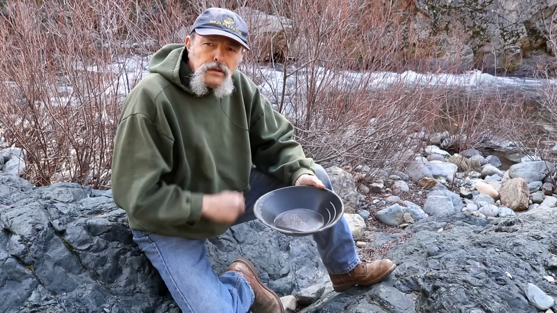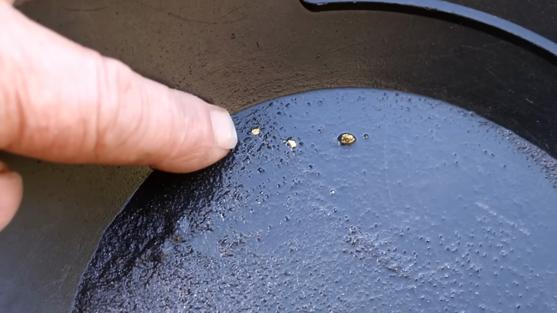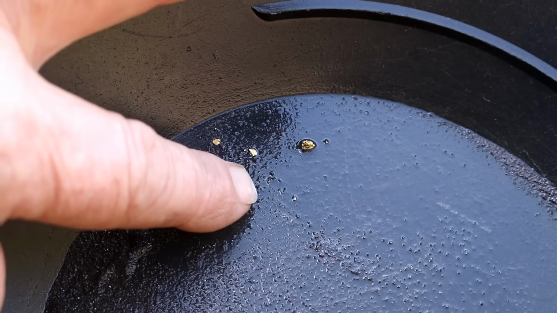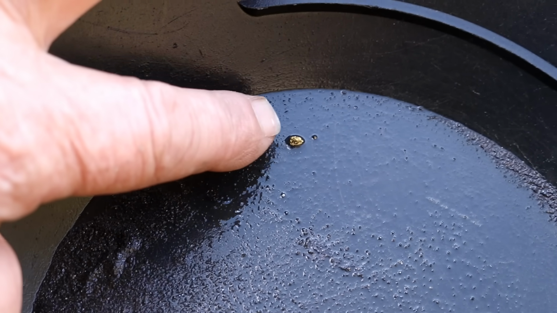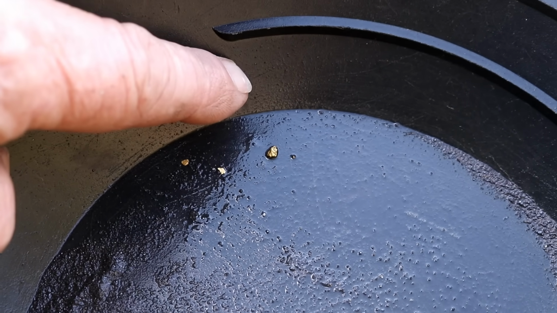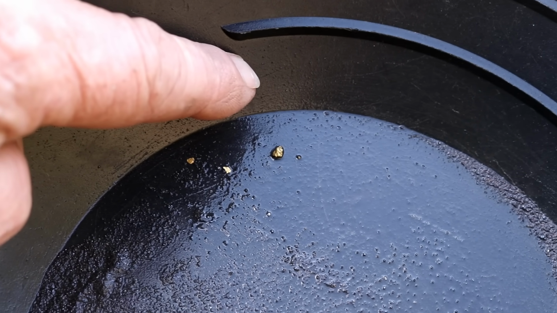Well, let me show you what we got. Okay, you can see we got 3 pieces here. They are larger than the other ones we found, and this one right here I would qualify as a picker. Small picker, but a picker. Well, that's all we're going to have time for today. I got to get out of here early today.